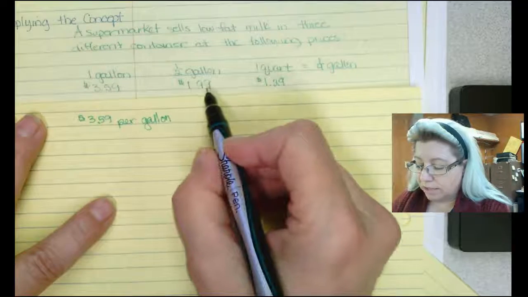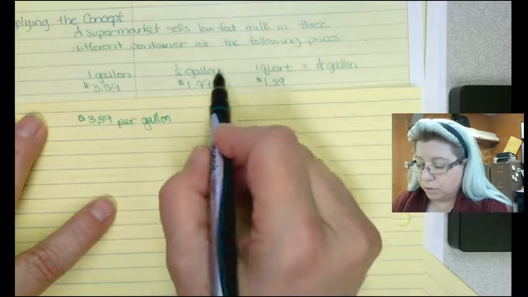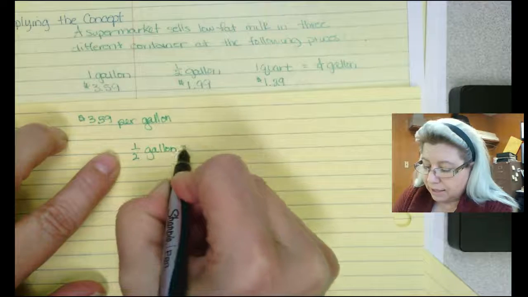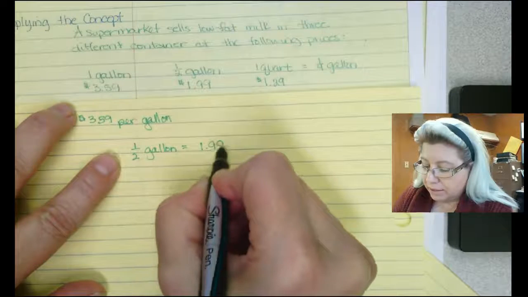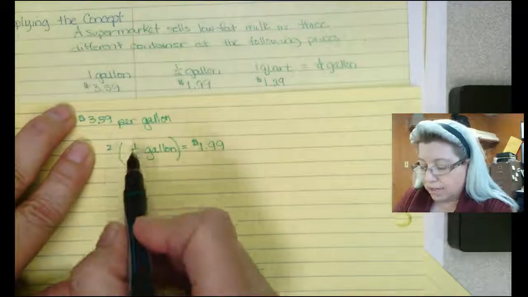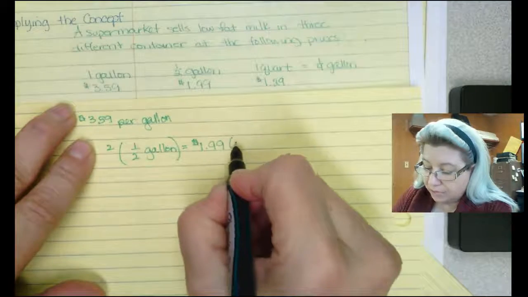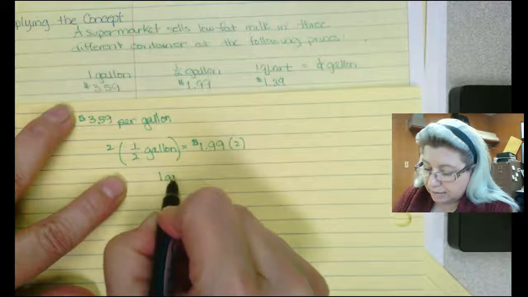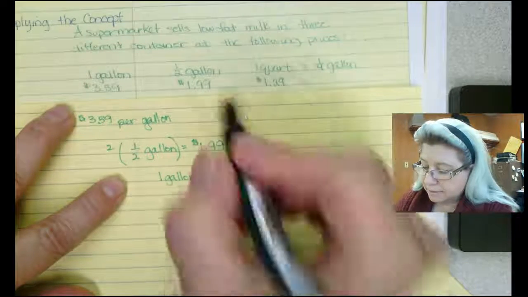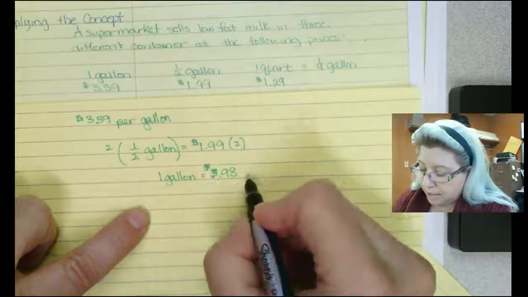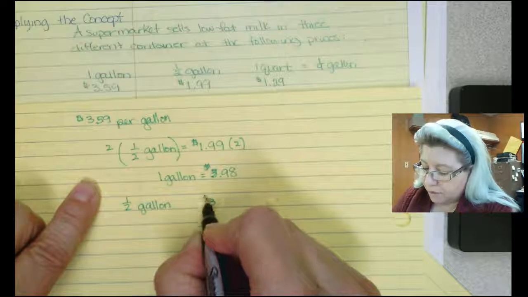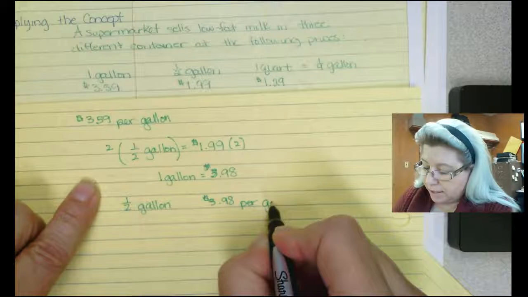The 1/2 gallon is $1.99. Well, I want this to be in a full gallon. So if 1/2 gallon equals $1.99, I have to make this 1 full gallon, so I'm going to multiply it by 2. 2 times 1/2 will give me 1. What I do to one side, I have to do to the other side. So 1 gallon will equal 3.98. Okay, so for the 1/2 gallon size, it is $3.98 per gallon.